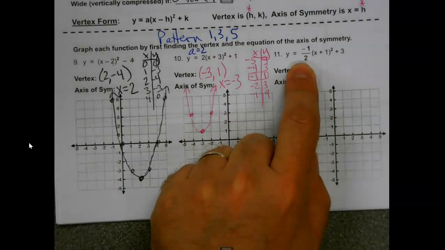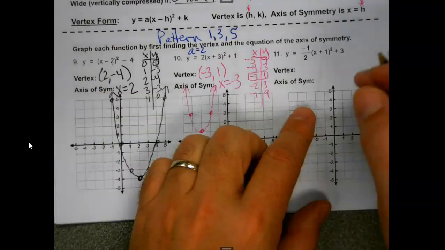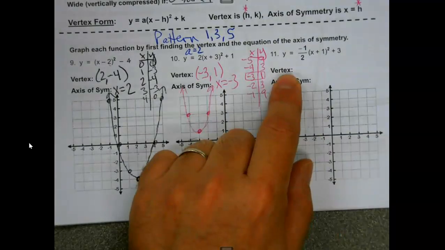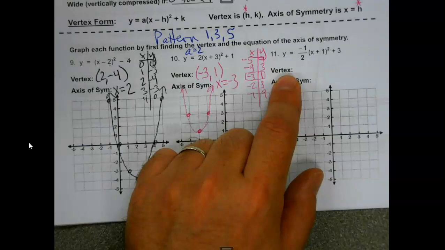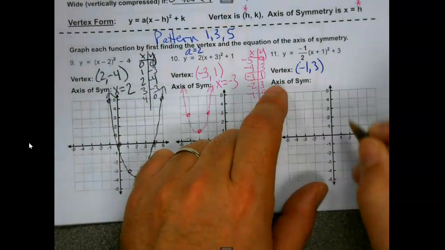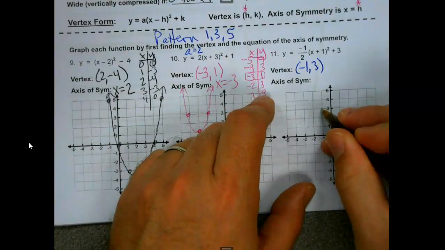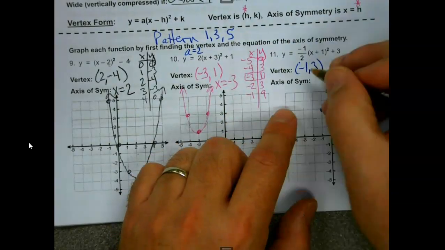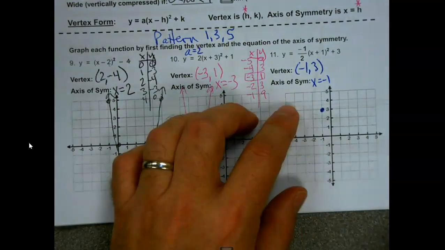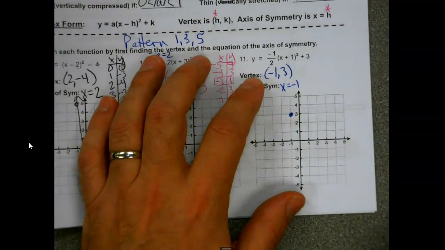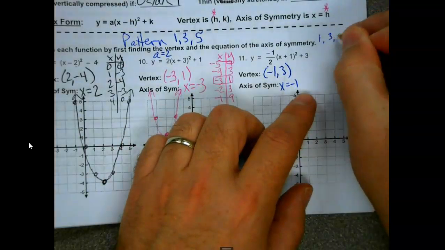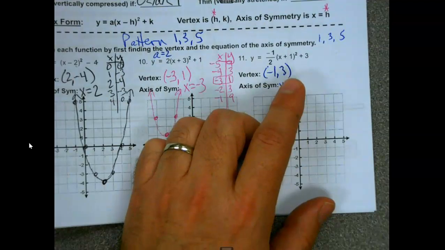Now this gets a little bit funky. I'm going to admit it. Let me ask this before we get too far. What's my vertex on this one? Nice. -1, 3. My axis of symmetry is at -1. You're like, Hardy, half. -1/2 even. That's nasty. Okay. I'll show you on the calculator too.